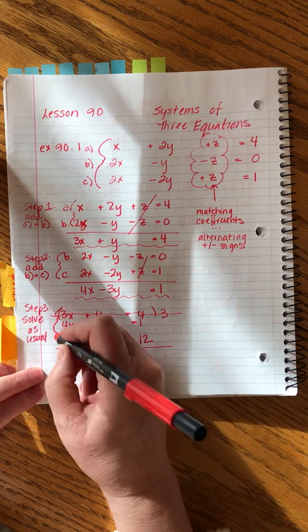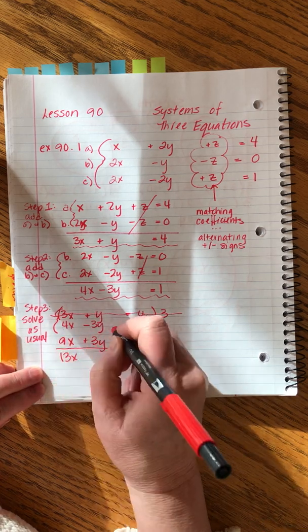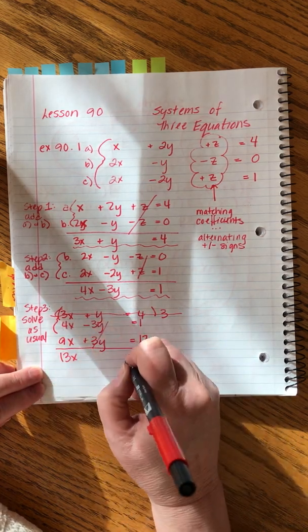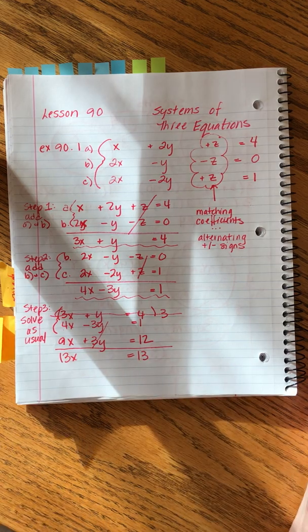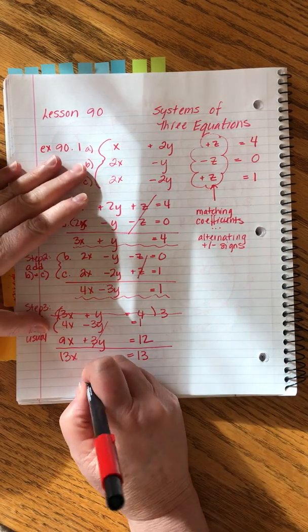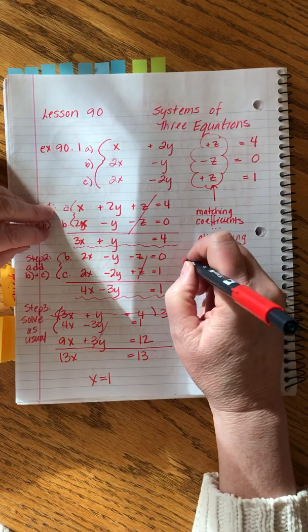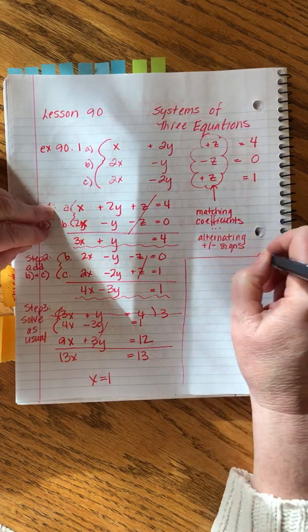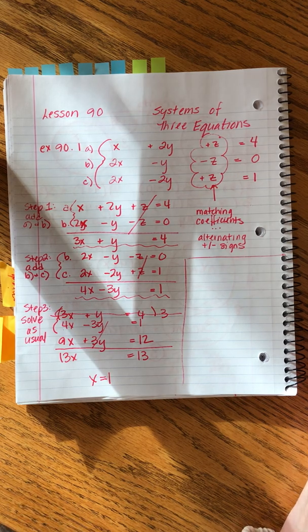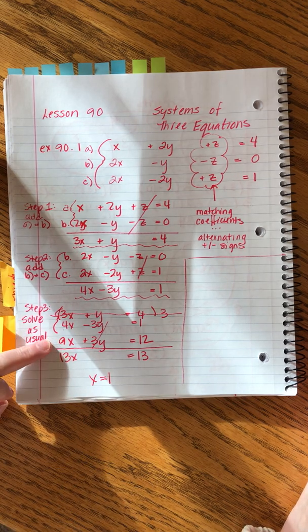I draw my line and I get 13x equals 13. John, what the heck? X equals 1. And now I just do my continued solving over here, just like we've done in the past.